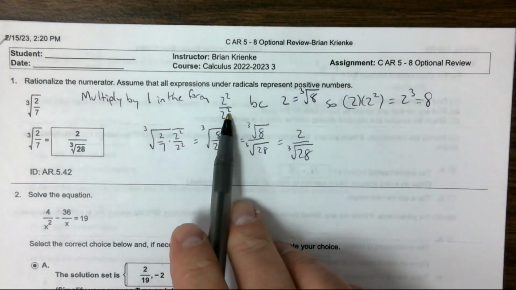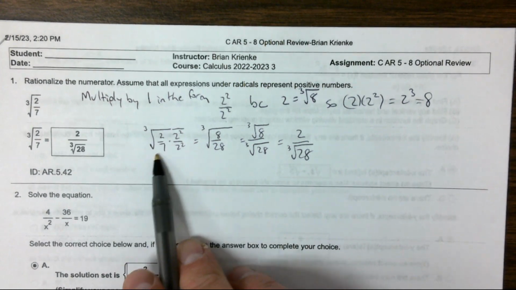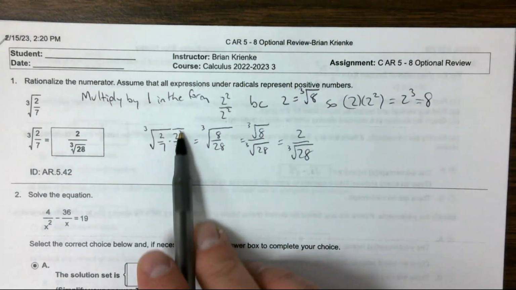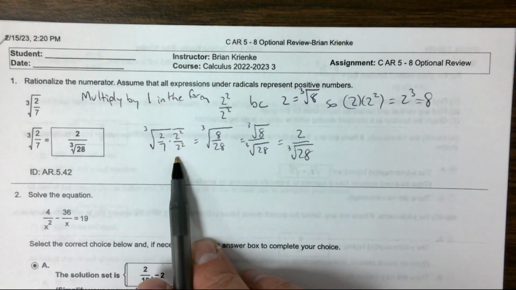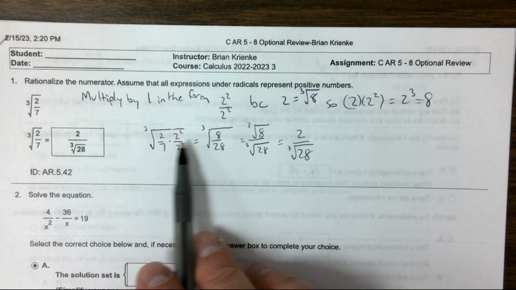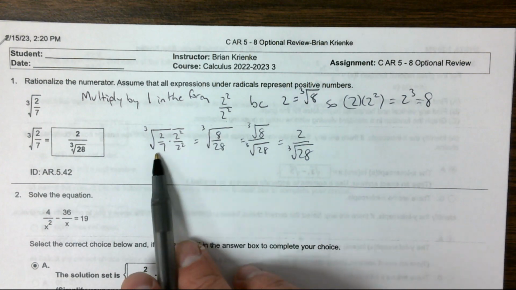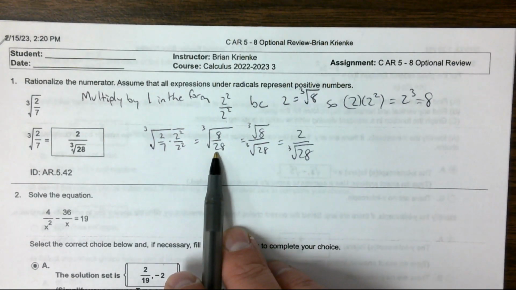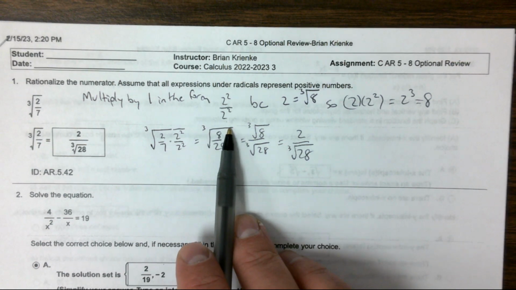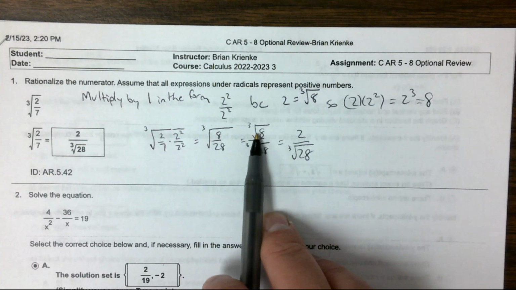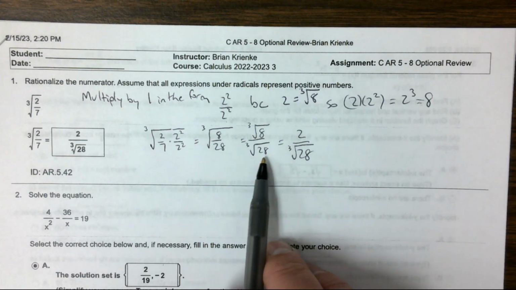So when we do that, we have the cube root of 2/7 times 2 squared over 2 squared. Again, if you have the same thing on top and bottom, that's fine. You're multiplying by 1. And if you multiply this straight across, you get 2 times 2 squared is 8. 7 times 2 squared means 7 times 4, which is 28. And then from here, I'm just demonstrating if you have a tall cube root, just like if you have a tall square root, you can break it up. And then the cube root of 8 is 2, and the cube root of 28 cannot be simplified.